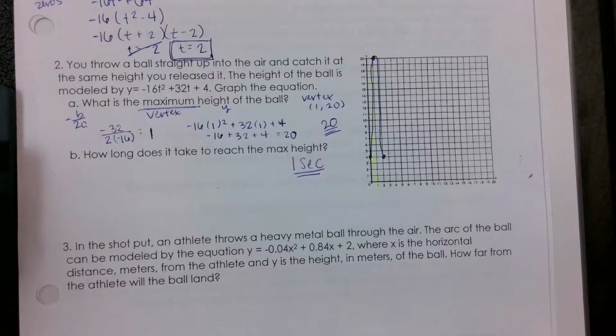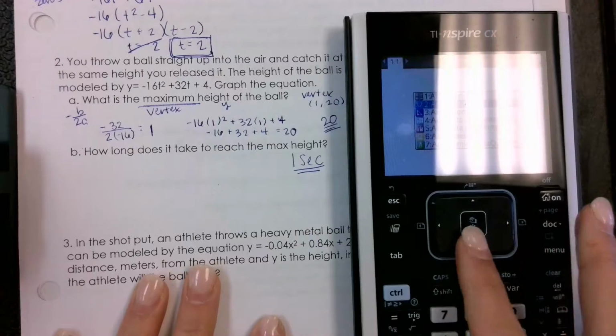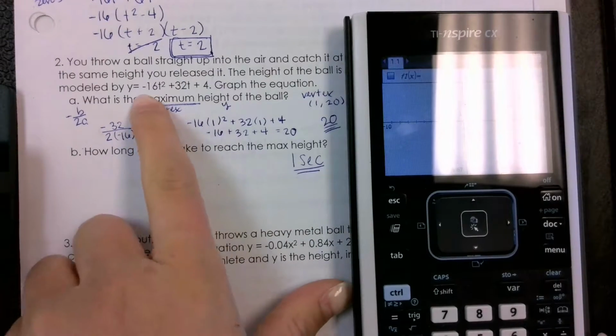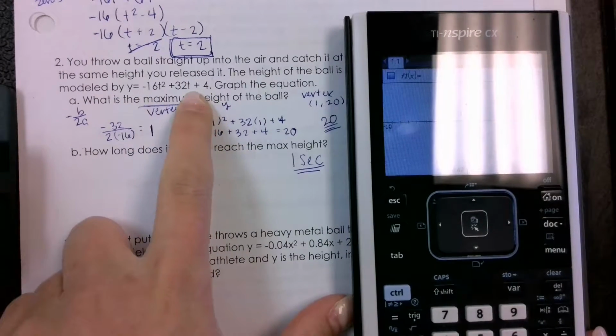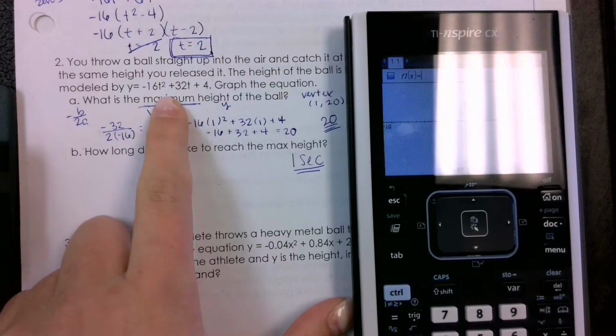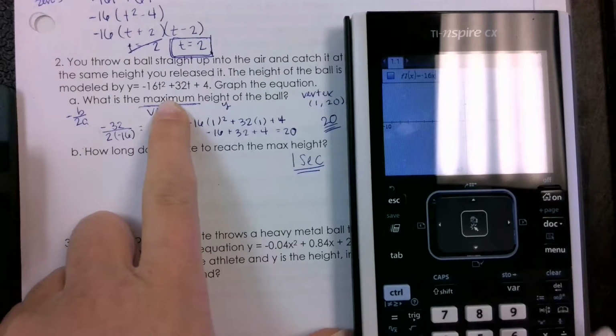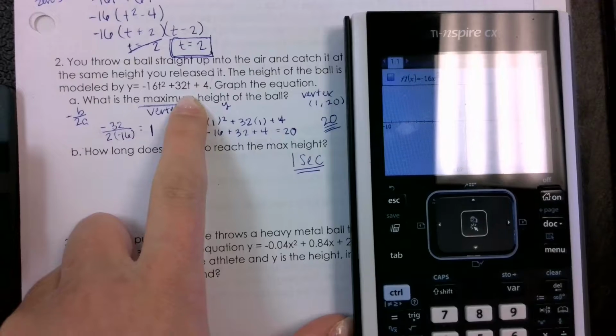All right, cool. So I'm going to show you how to do this one in your calculator too. We're going to clear out what we have and put in a new graph. You don't have to clear it out every single time; you could just go to a new graph. It doesn't really matter. I think it's a good idea to clear it out every time just in case something funky happens, but whatever you want to do is fine. We need to type in the function that they gave us, but instead of t's, what do we need to put in? X's. So we should have negative 16x squared plus 32x plus 4.